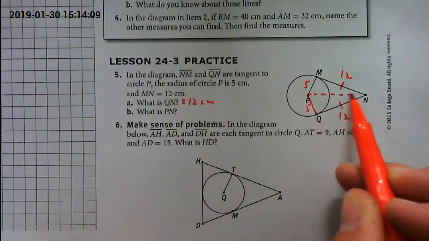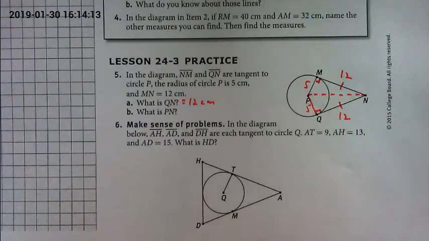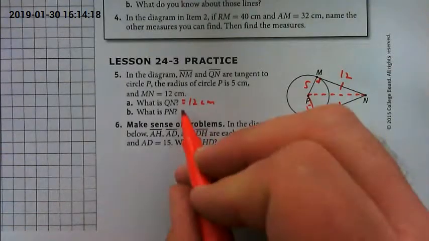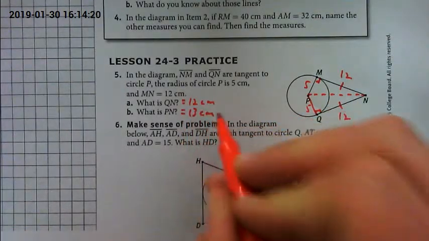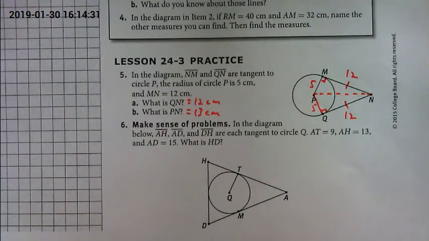If I drew in PN here, in order to solve for that, either one of these triangles we could say is a right triangle. And again, it's a 5, 12, 13 triangle. So you can just use your Pythagorean triple in order to solve. If you don't know your triples, plug it into the Pythagorean theorem. All right. So again, that's it for that problem.